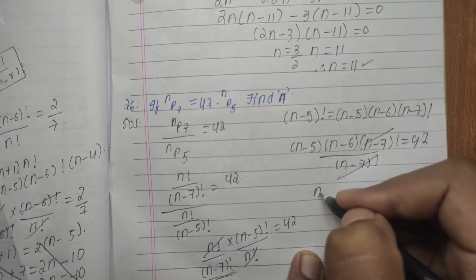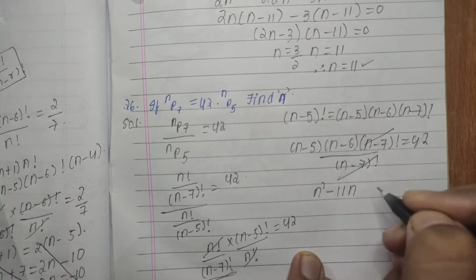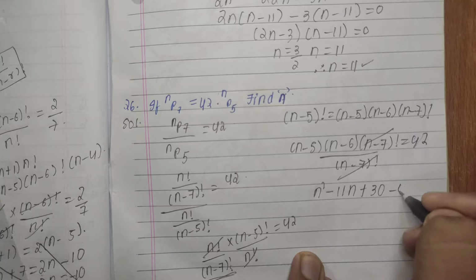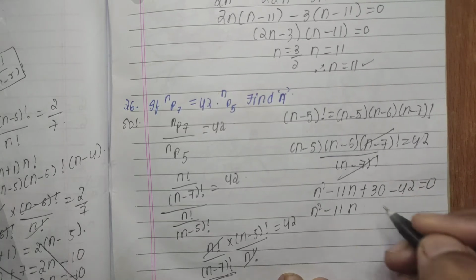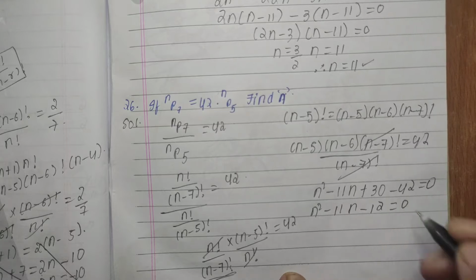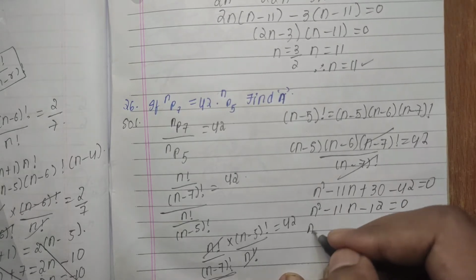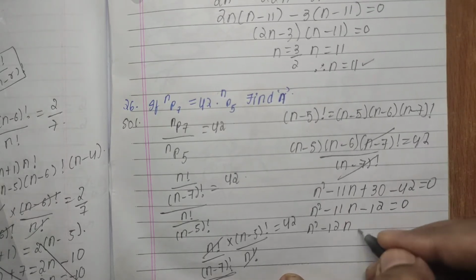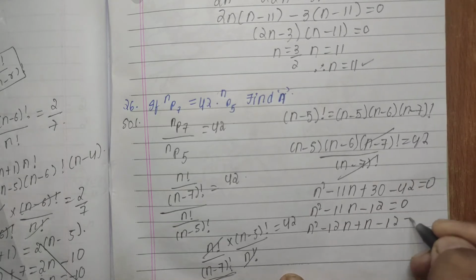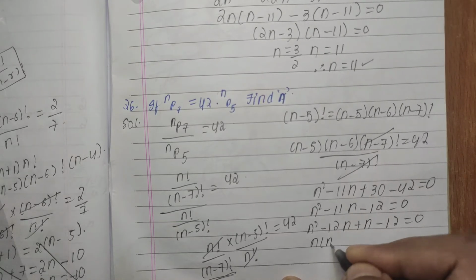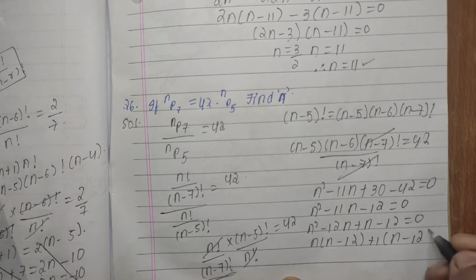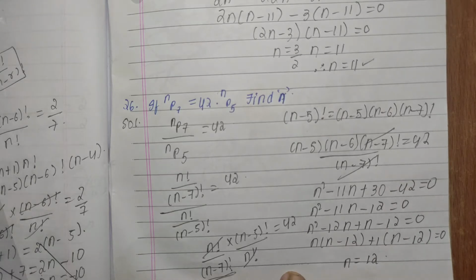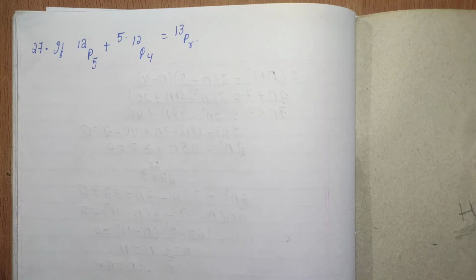So this is n squared minus 11n plus 30 minus 42 equals 0. n squared minus 11n minus 12 equals 0. Splitting the middle term, n squared minus 12n plus n minus 12 equals 0. n into (n minus 12) plus 1 into (n minus 12) equals 0. So n is 12. That's it. I hope you have understood the previous sum.